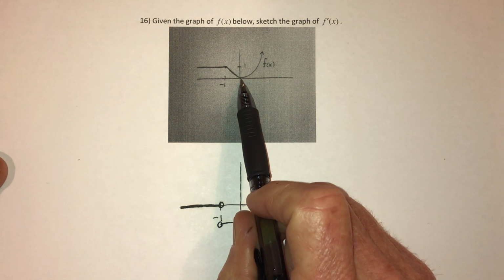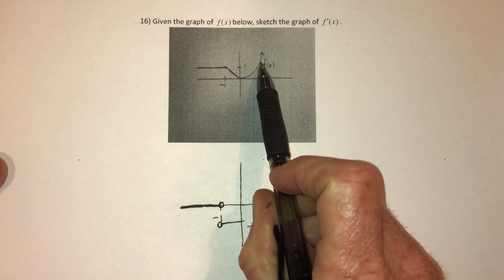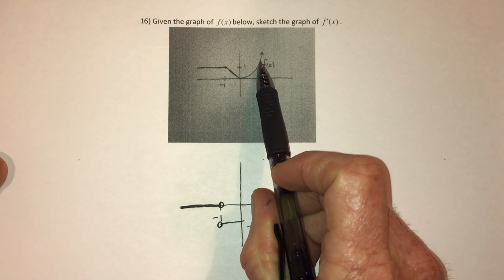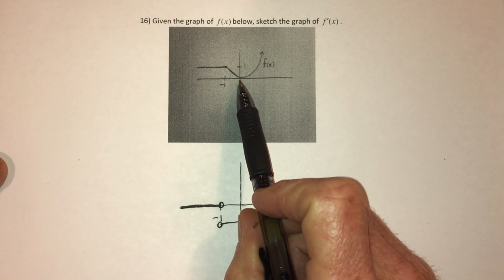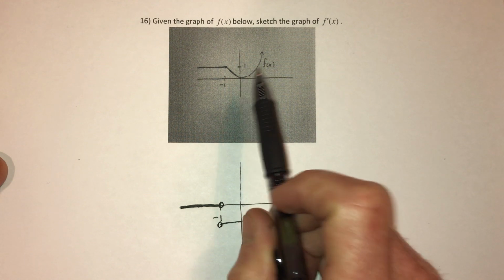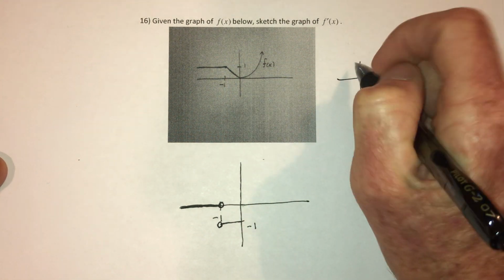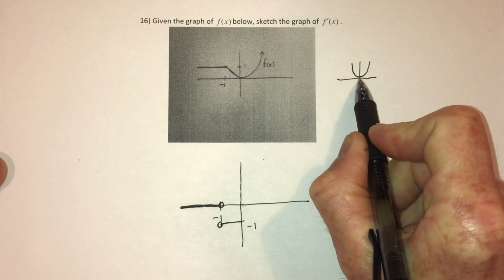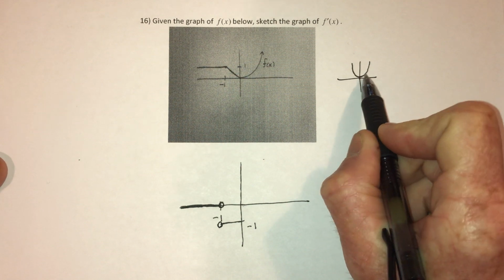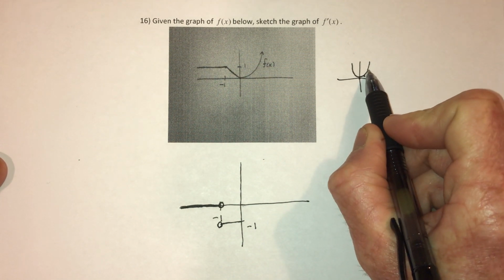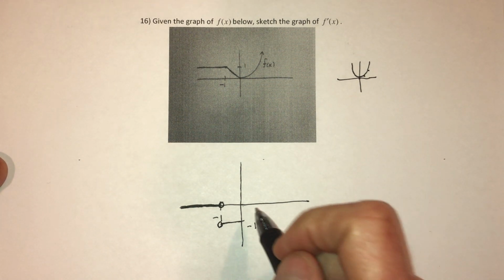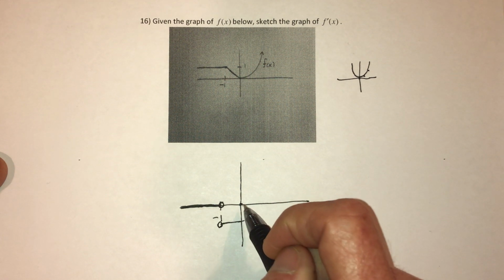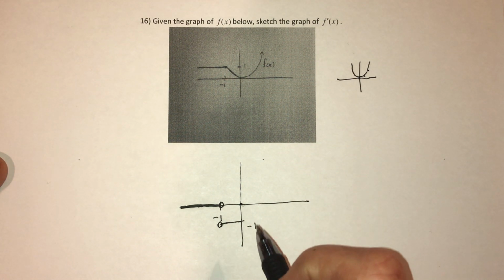Now for this side. So this looks like the right half of a parabola, and the slope is positive because it's going up. So at this point, if the whole thing was a parabola, like this, then at this point, the derivative would equal 0. And then it would be positive, and it would be increasing and increasing. So it needs to start at 0, and it needs to be increasing. So here's 0, then it needs to be increasing.